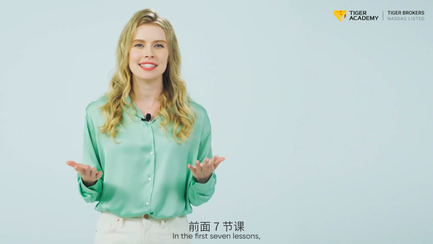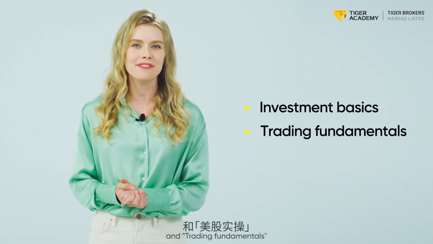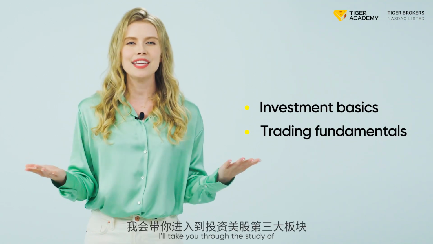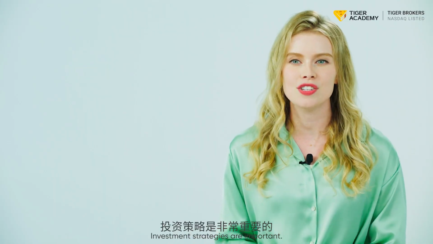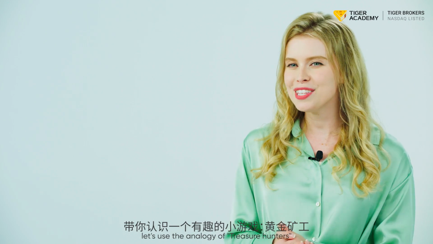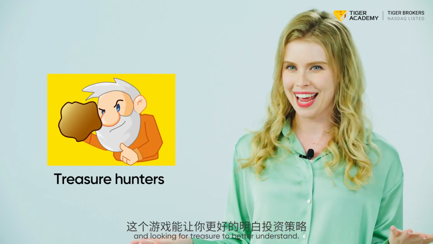In the first 7 lessons, we learned the 2 parts of investment basics and trading fundamentals in US stock investment. In this lesson, I'll take you through the study of advanced investment strategies. Investment strategies are important. We all know what a treasure hunt is, so let's use the analogy of treasure hunters looking for treasure to better understand.